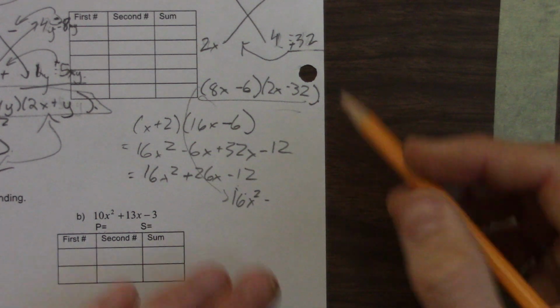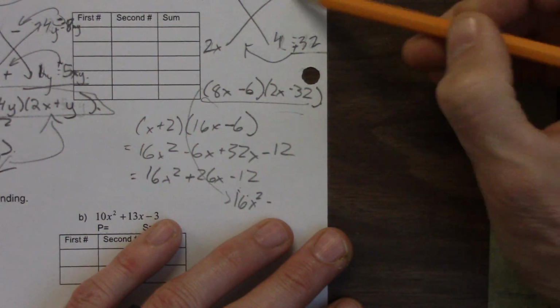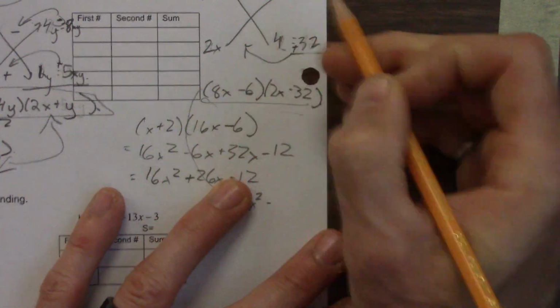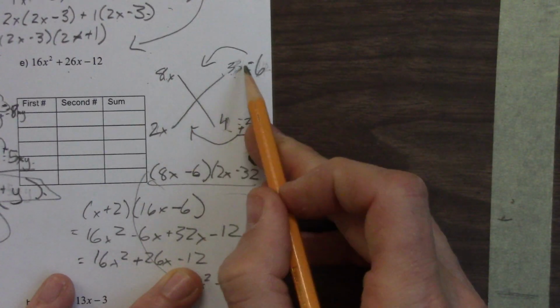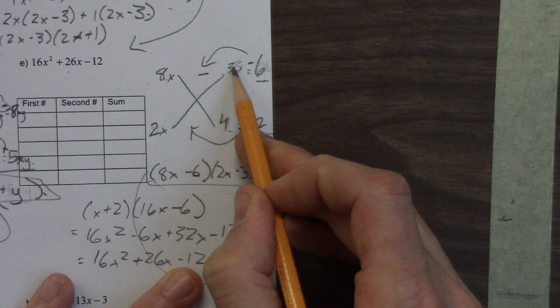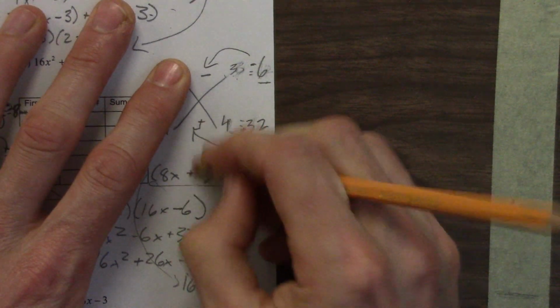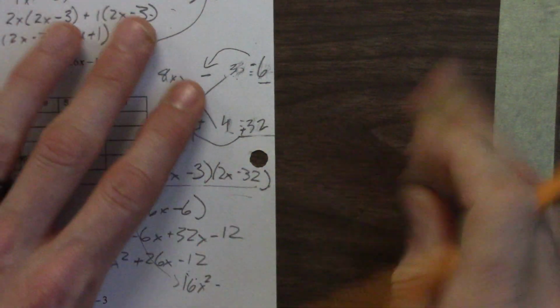Oh, my bad. I put in the multiplied terms. See where I messed up here? I put in this negative 6 down here. It should have been the negative 3, and this should have been the plus 4. So I think now we should have the same answer.